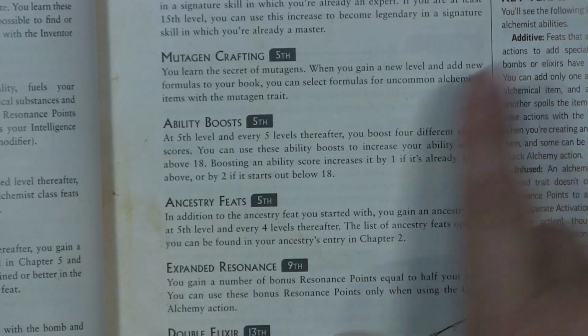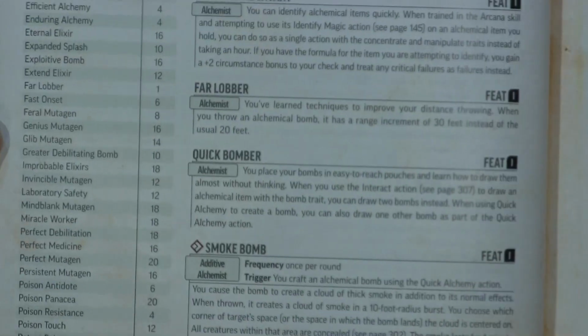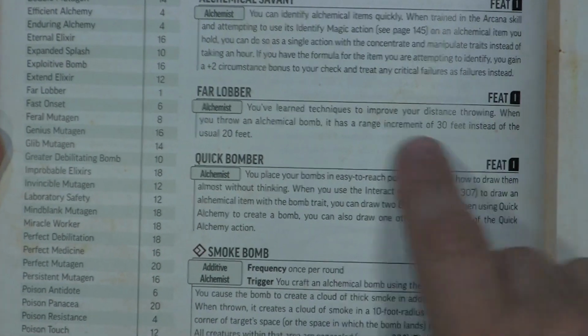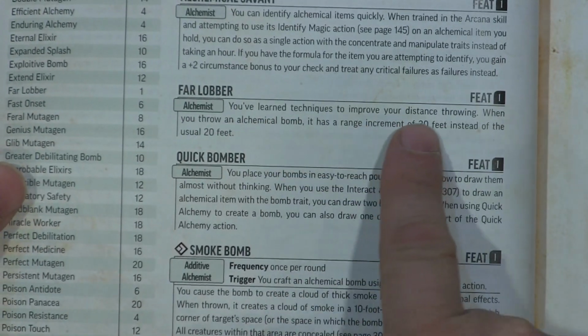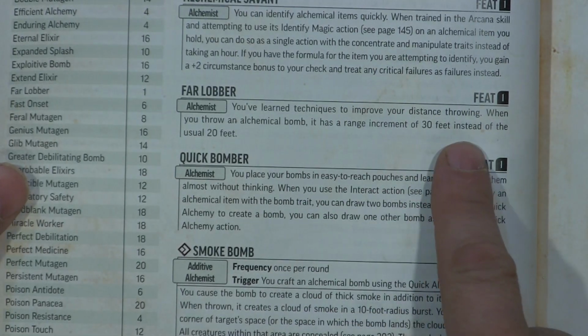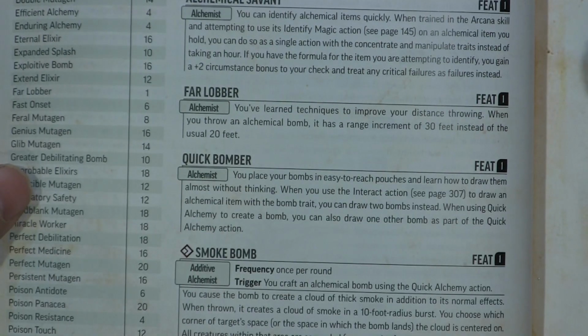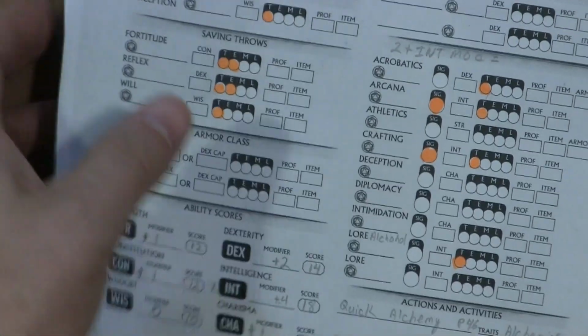He gets an Alchemist feat at first level. So those are outlined on page 48. We're going to jump there real quick. I skipped over picking this, but I chose Farlobber when I made the character earlier. You've learned techniques to improve your distance throwing. When you throw an alchemical bomb, it has a range increment of 30 instead of the usual 20 feet. I thought that could be really beneficial for a little wimpy goblin.